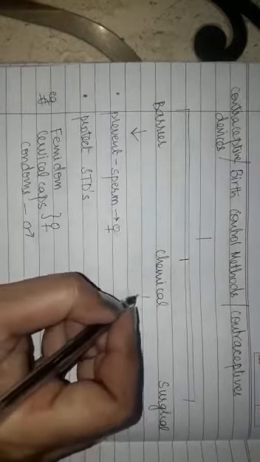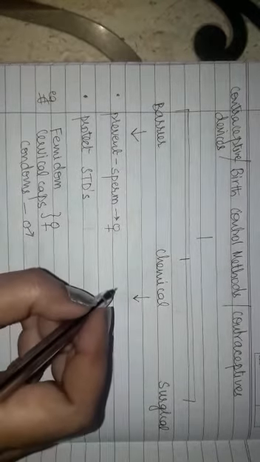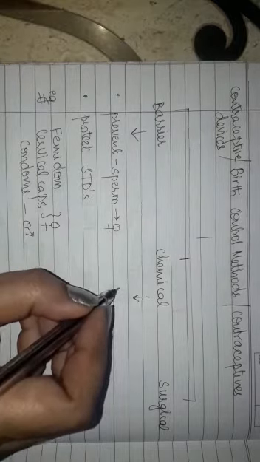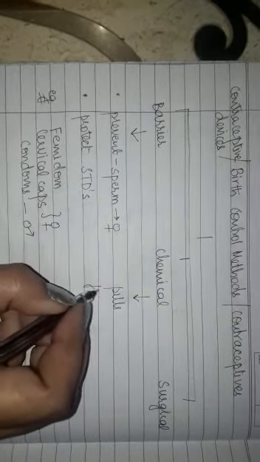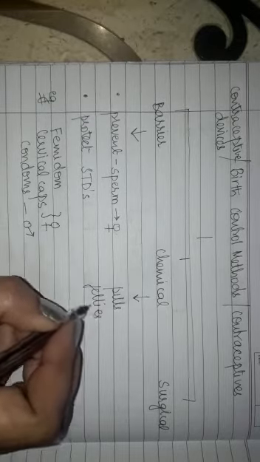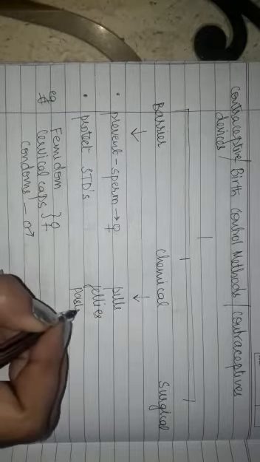Now, the second category is chemical methods. In chemical methods, some tablets, which are also known as pills, jellies, paste, or creams are used.